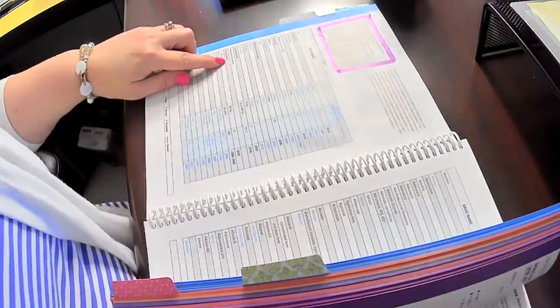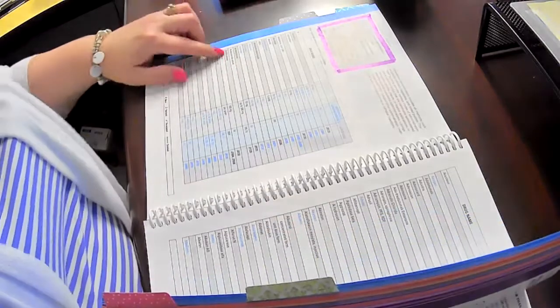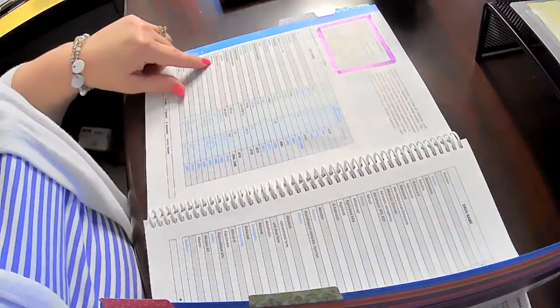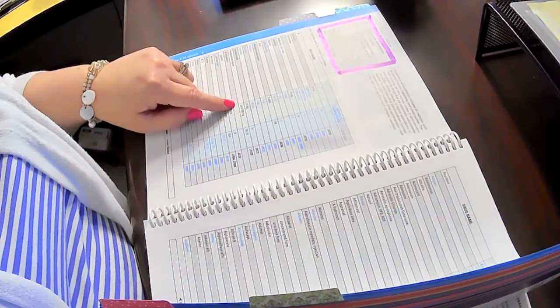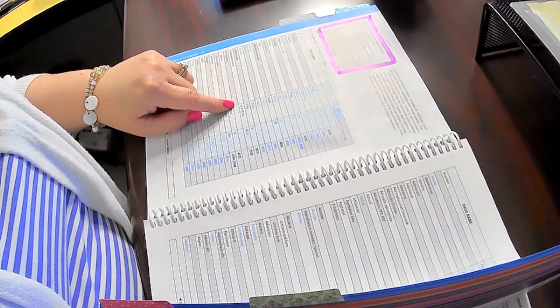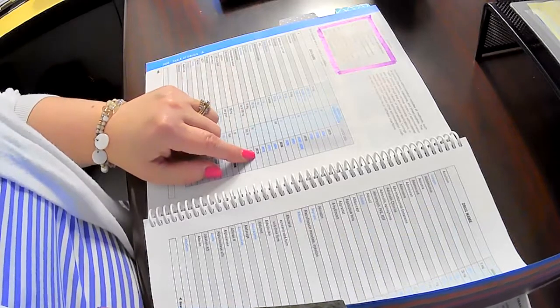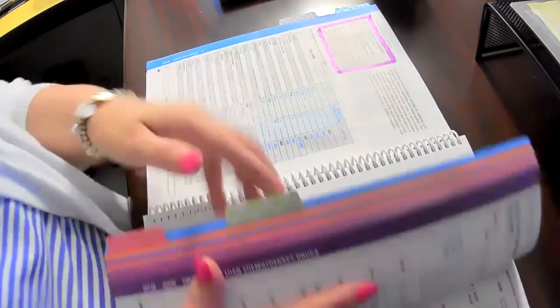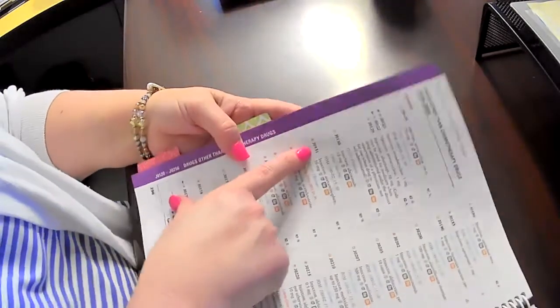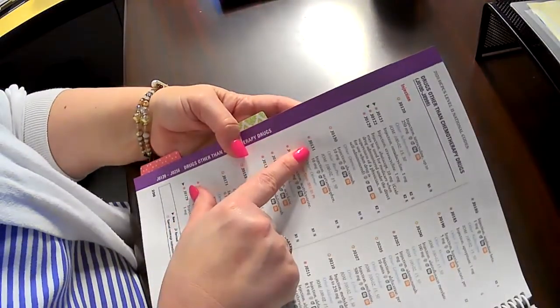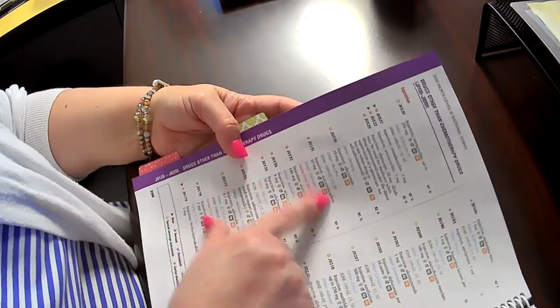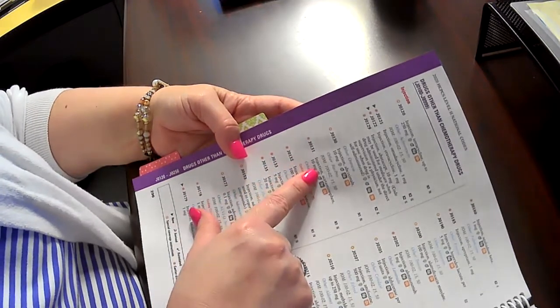So acetaminophen. Acetaminophen, J0131. J0131. And so I've just found J0131. Injection, acetaminophen, 10 milligram.